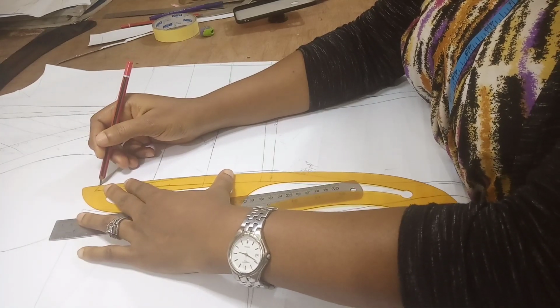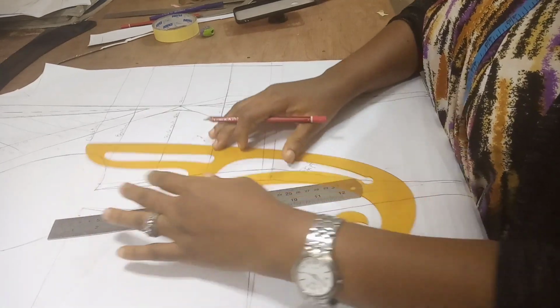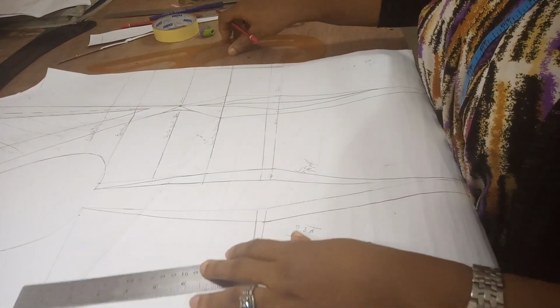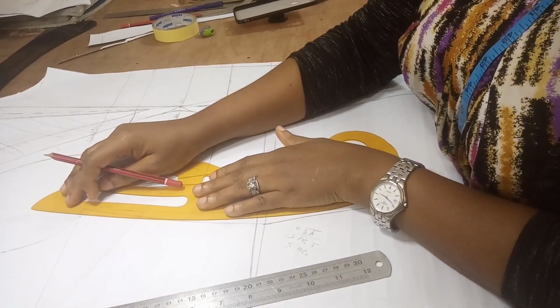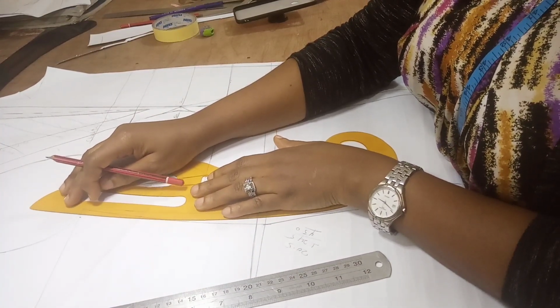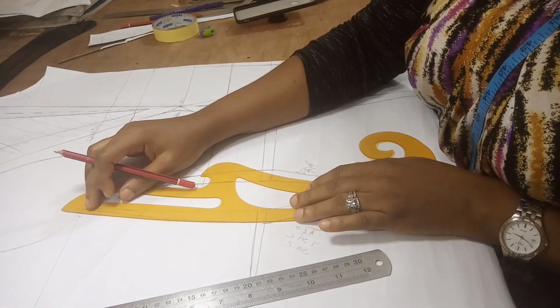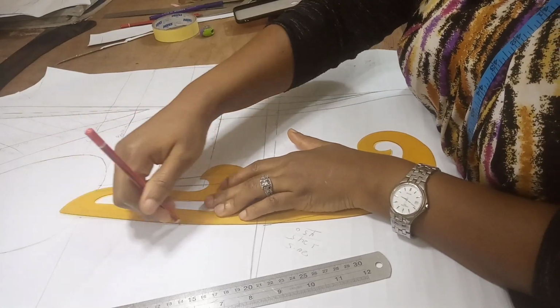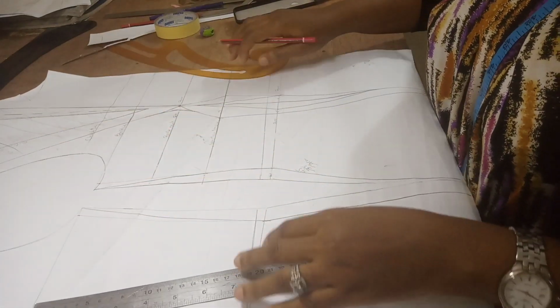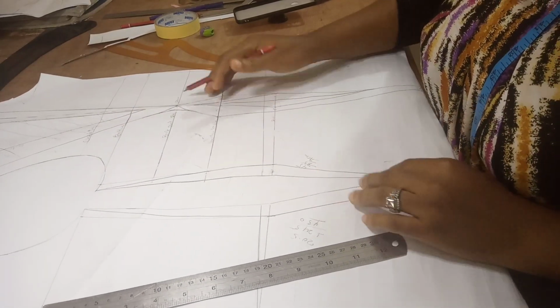measurement so that the bustier is not loose around our chest. So I take out that 1 cm, you connect it down to your waist again. So I have taken out my 1 cm. The next thing I'm going to do is to now draw.